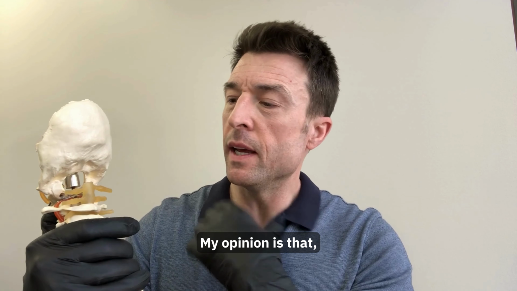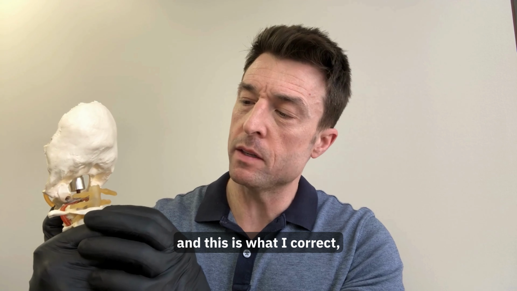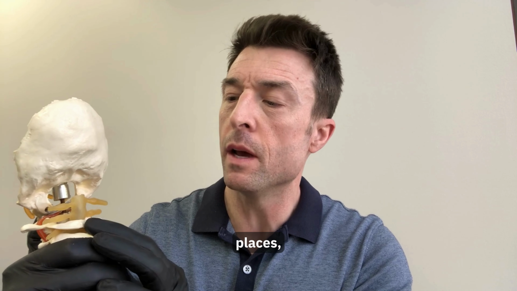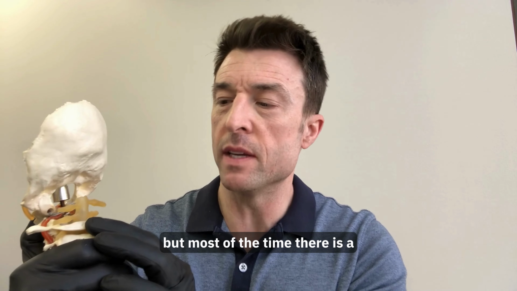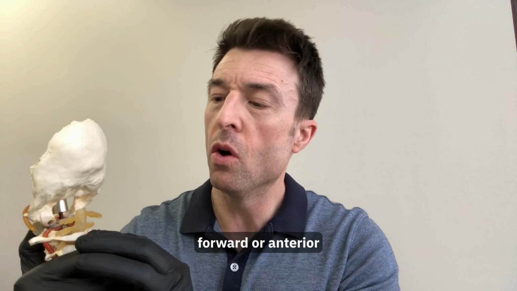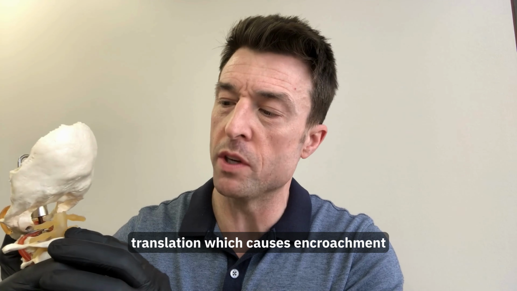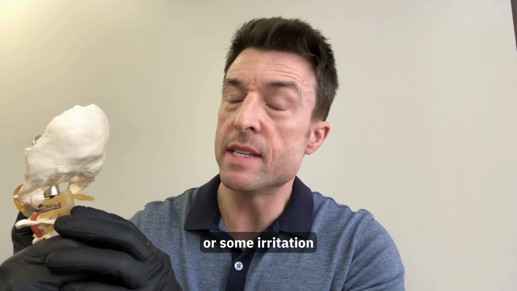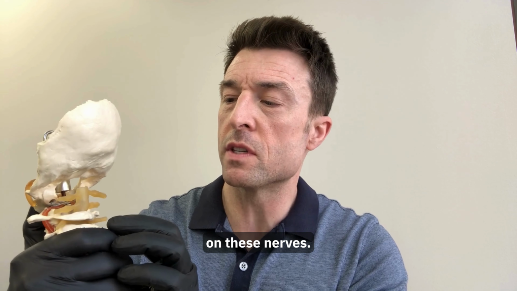My opinion, and this is what I correct, is that the C1 can deviate into multiple places, but most of the time there is a forward or anterior translation which causes encroachment or some irritation on these nerves.